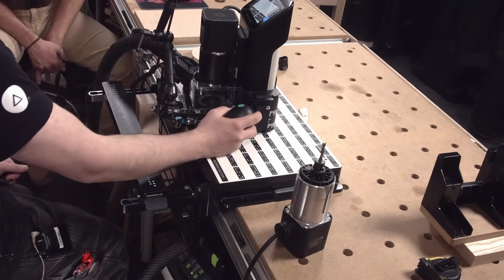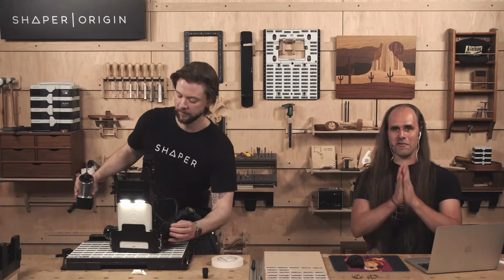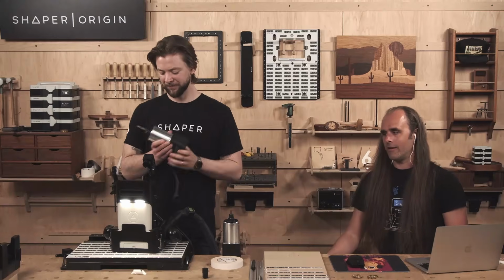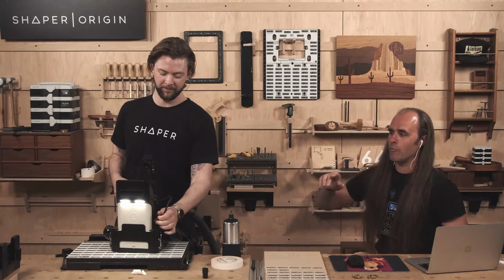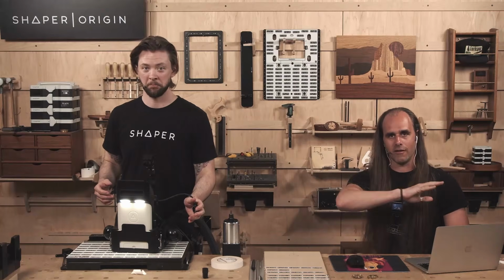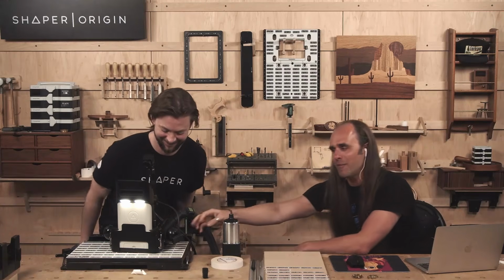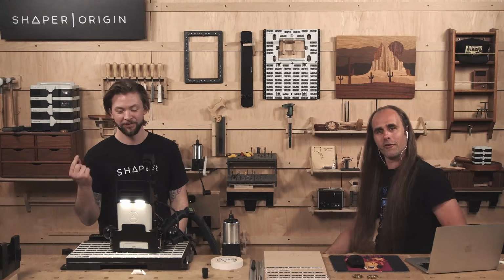And so I have a pretty good tip for this. It all comes down to a little mental checklist. Anytime you change the bit, what I like to do is put my spindle in. A lot of people will go plug that in first. Don't do that. Do not plug this in until you've locked down the screw.